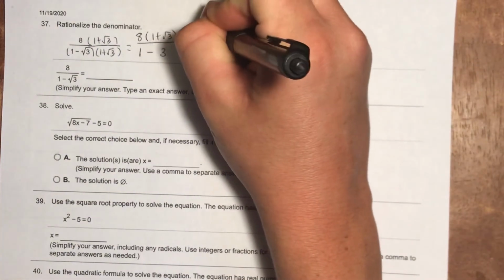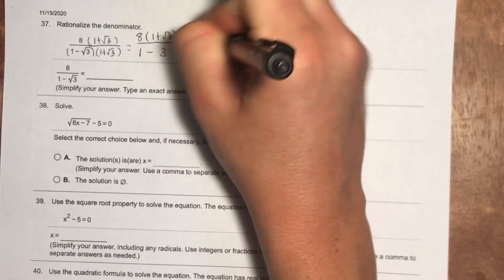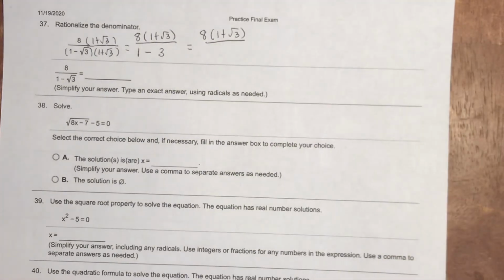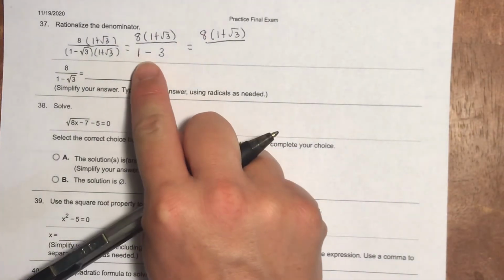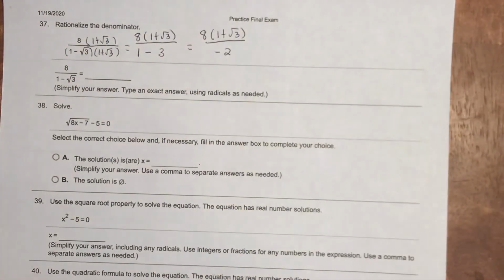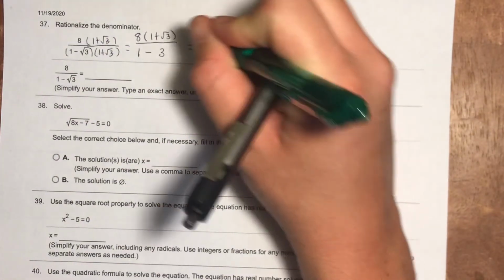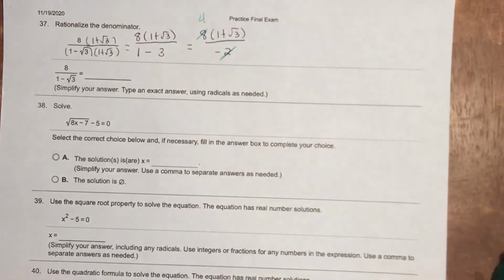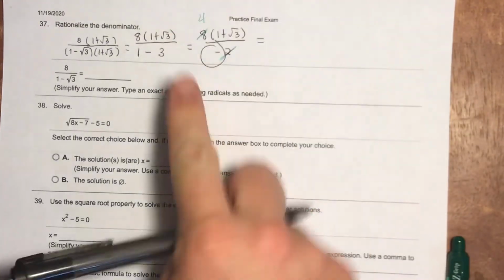And then we have 8 times 1 plus square root of 3. Again, just keep the numerator factored for now. And then 1 minus 3 is negative 2. Okay, so the reason I kept the numerator factored is because a 2 goes into 8 4 times. You don't forget about the negative that's there.